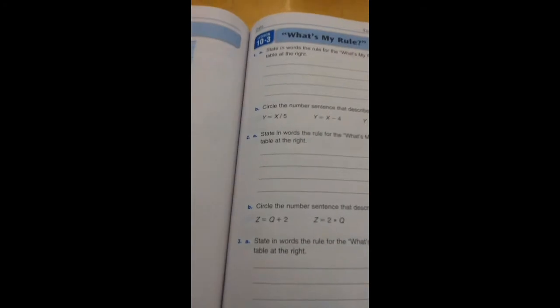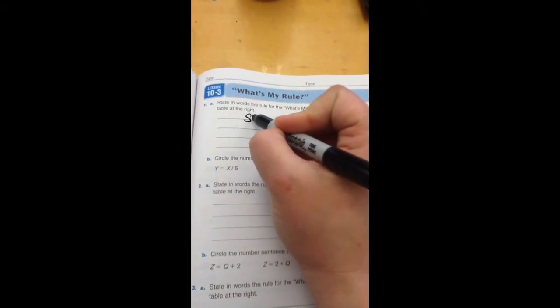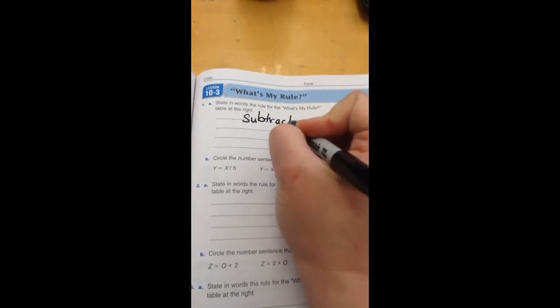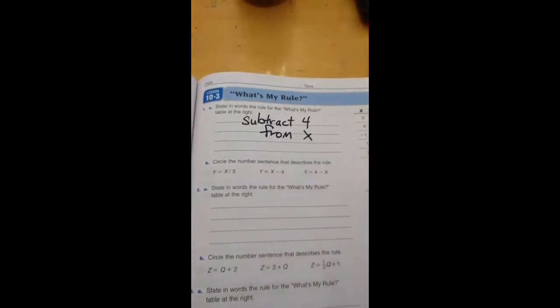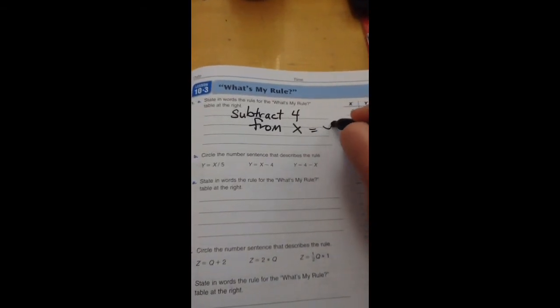And then the other thing you're going to be having to do for homework tonight is looking at the what's my rule. Now some of them can get tricky, and I want to remind you to always look down and make sure it doesn't just work for the first couple, but all the way down. Remember today we looked at 5 becomes 1, 4 becomes 0, -1 becomes -5, 1 becomes -3, 2 becomes -2. All of those are subtract 4 from x to get y. And you can even write equals y if that helps.